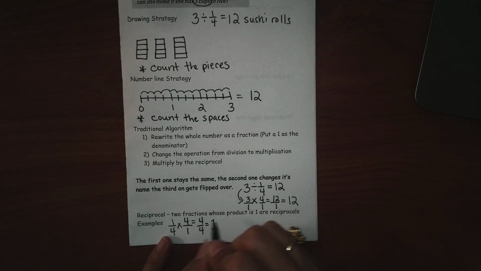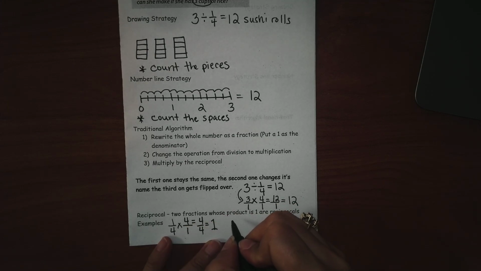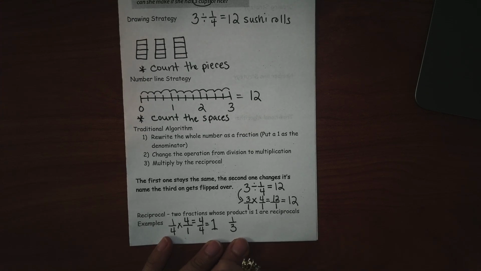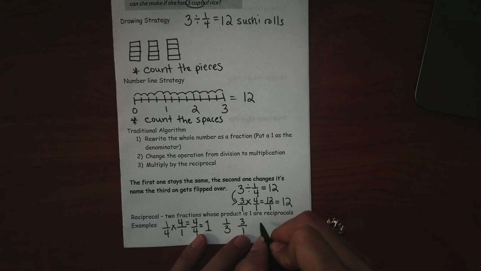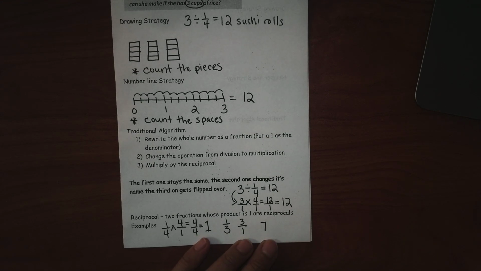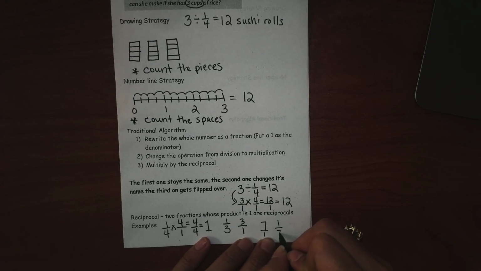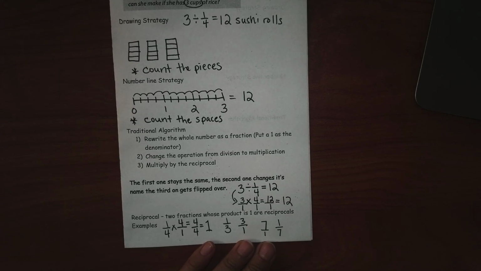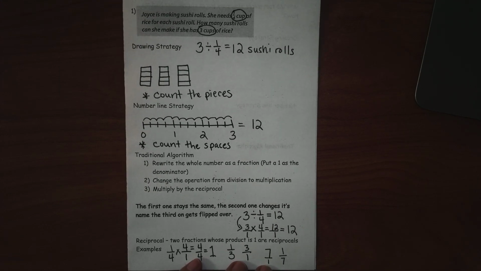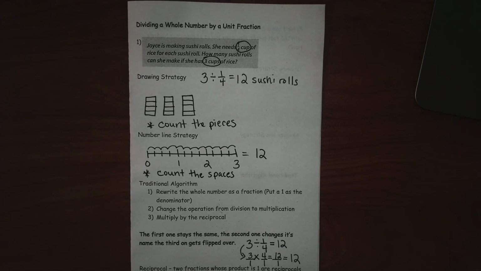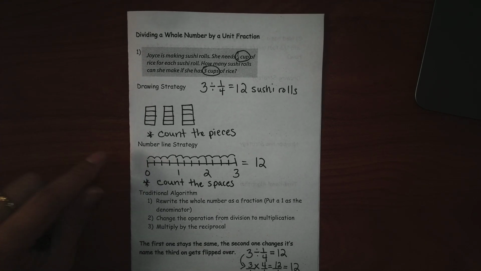Just a few more examples on the reciprocal. Let's say I gave you the fraction 1/3. For the reciprocal, we flip the numbers, so 3/1 would be the reciprocal of 1/3. And then let's say I have a whole number, the number 7. I ask you, what is the reciprocal of 7? Well, I would make 7 into a fraction, 7/1, and then flip it, so 1/7 is the reciprocal. Well, this is our first example of dividing a whole number by a unit fraction.